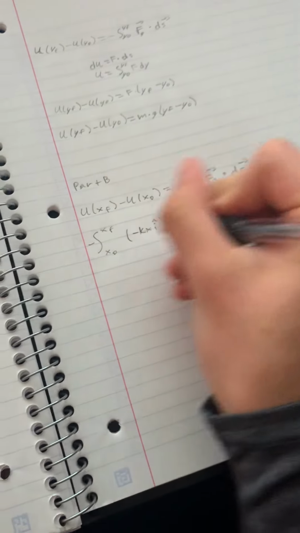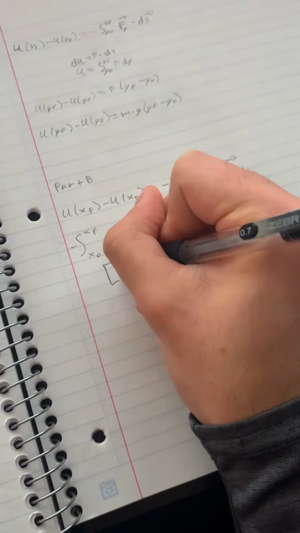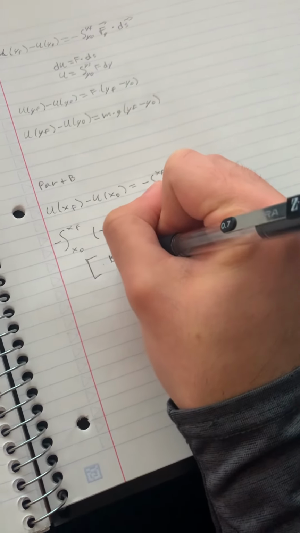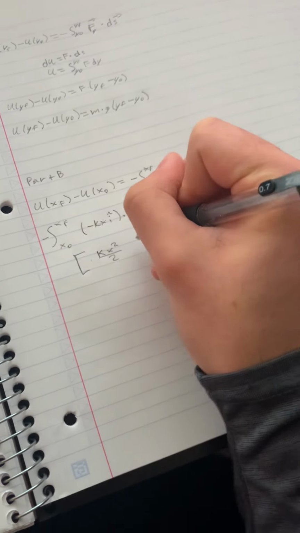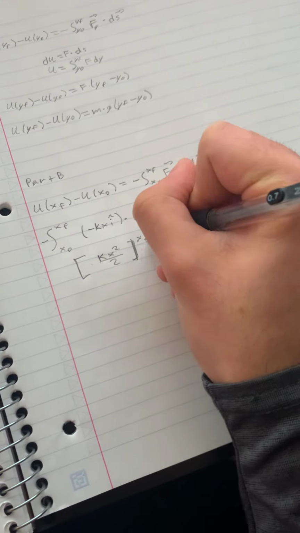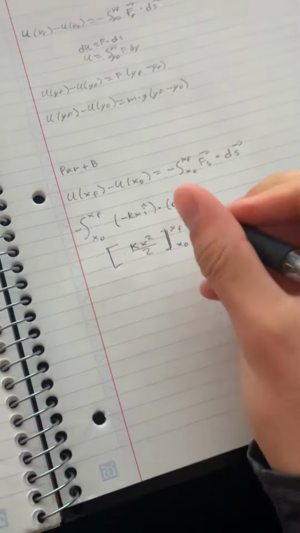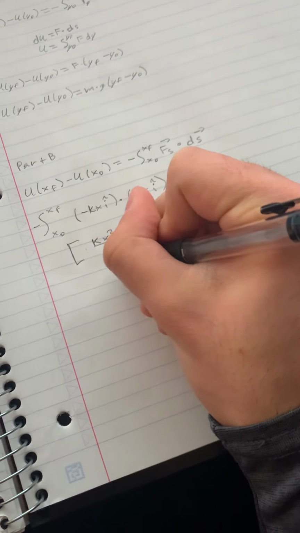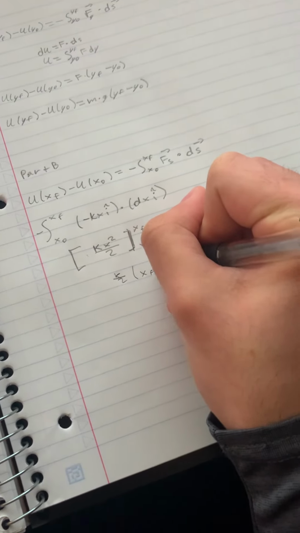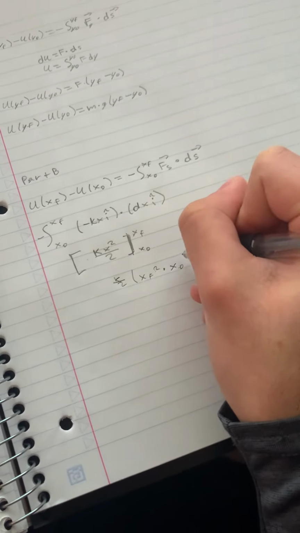That's plugged in. Now we're going to solve the integration of that, which will be kx squared over 2, from x0 to xf. Now if we solve that, it'll give us k over 2 times xf squared minus x0 squared.